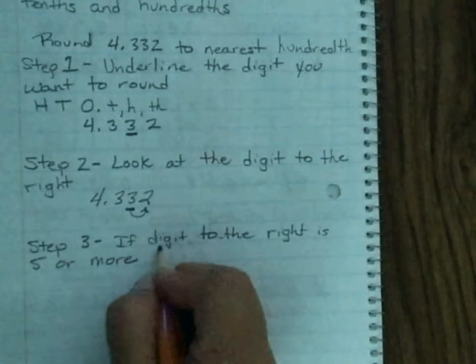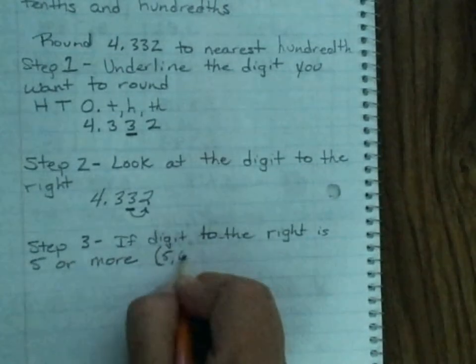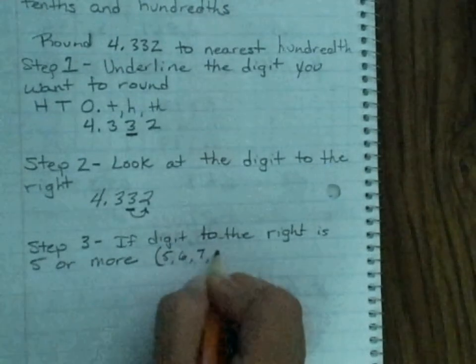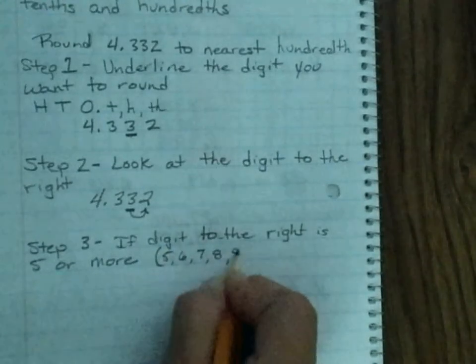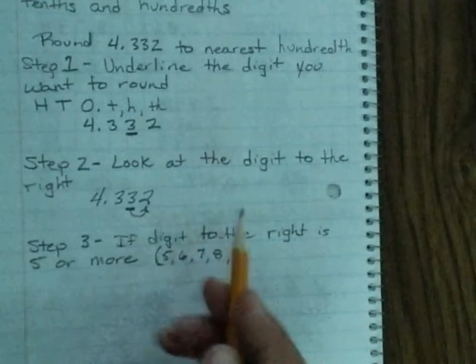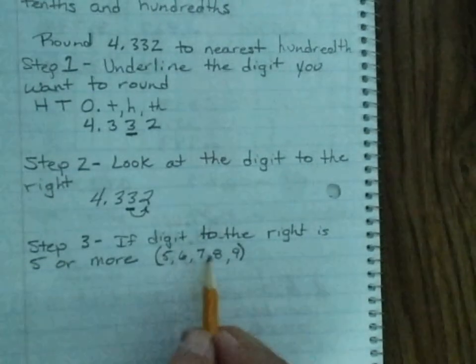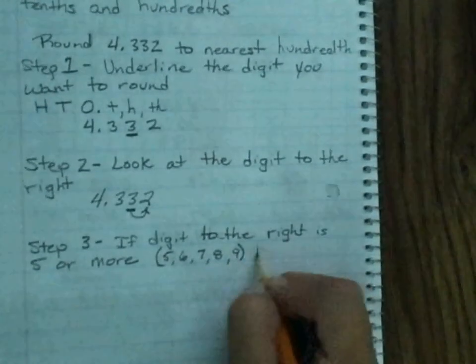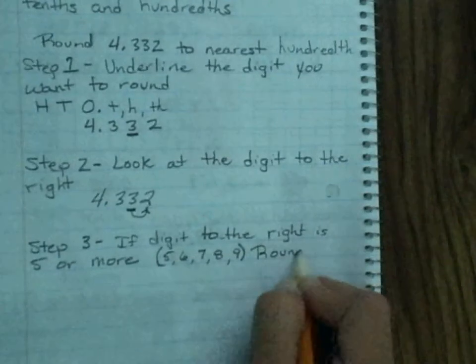So that means if it's a 5, 6, 7, 8, or 9, if this digit that we're pointing at is a 5, 6, 7, 8, or 9, we're going to round up.